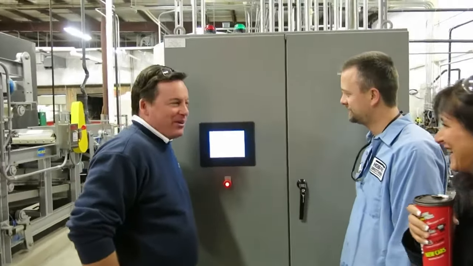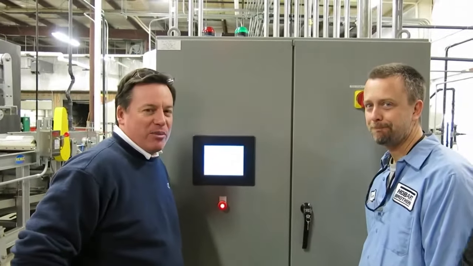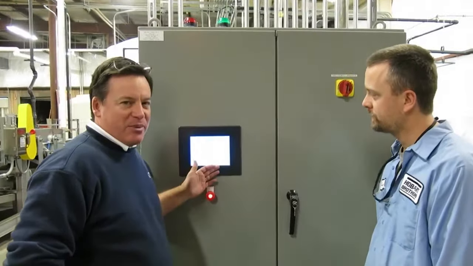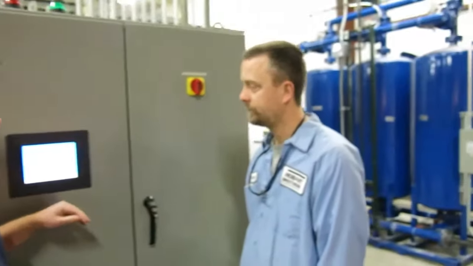Morning. Here we are introducing the new operator Lane at Hobart Brothers to their brand new wastewater treatment plants. In this case, we're just going to step them through the very simple controls for the unit.